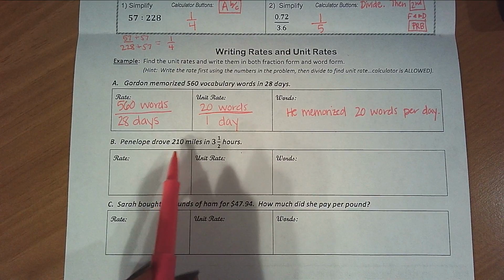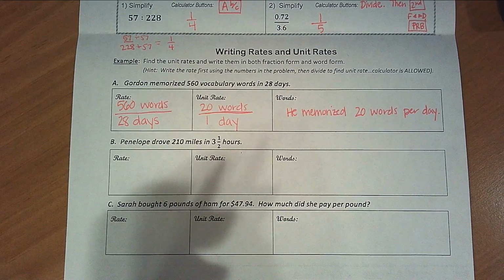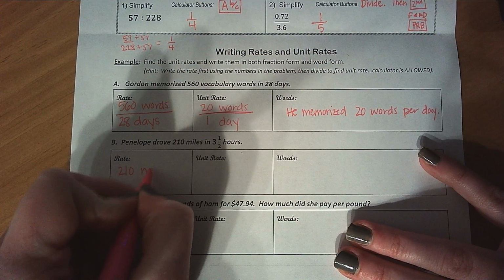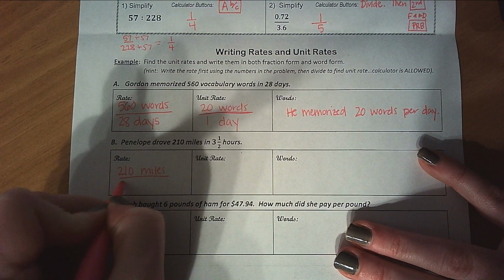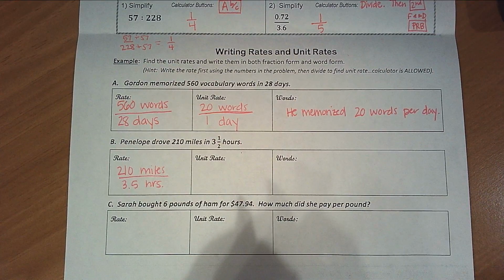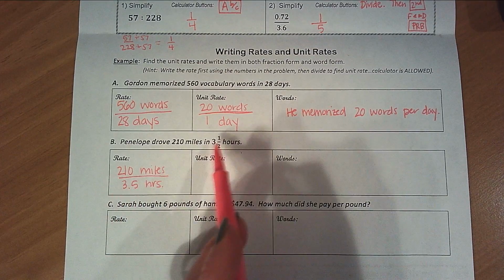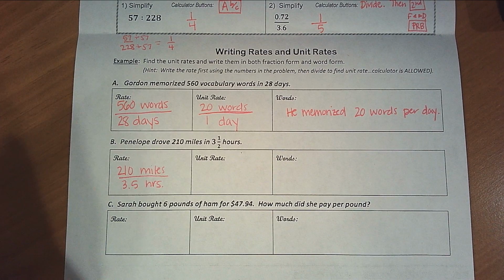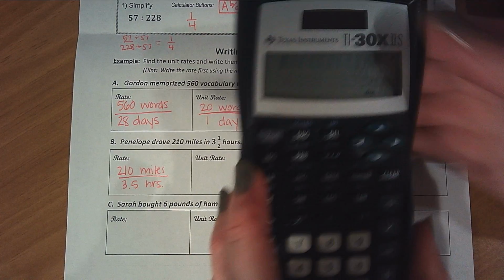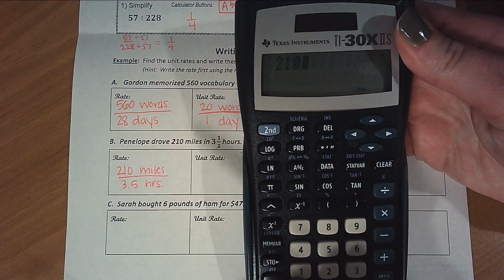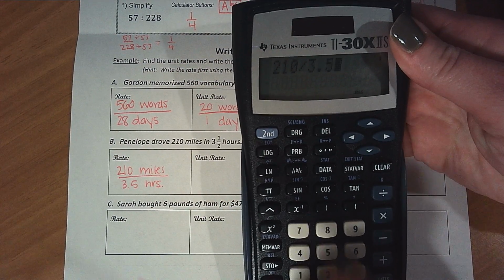Penelope drove 210 miles in 3.5 hours. The rate here is 210 miles over 3.5 hours. Instead of writing a fraction within a fraction using that mixed number, I made my mixed number into a decimal. I just think that seems more reasonable, especially when we're talking about using our calculators, because now I can, to find my unit rate, just divide 210 in my calculator, divided by 3 5/10, or 3.5, and I get 60.